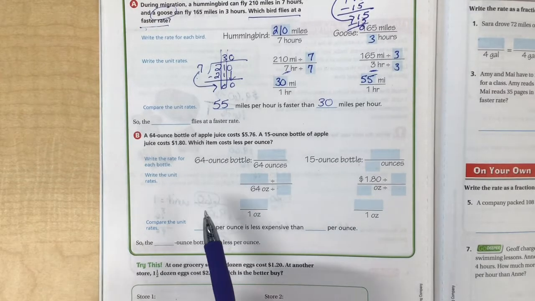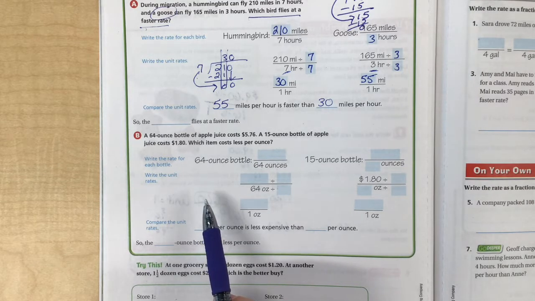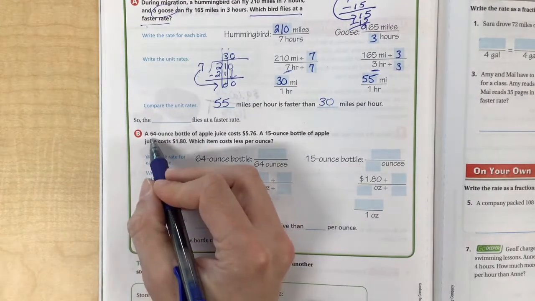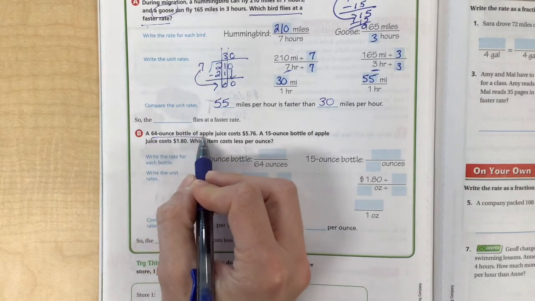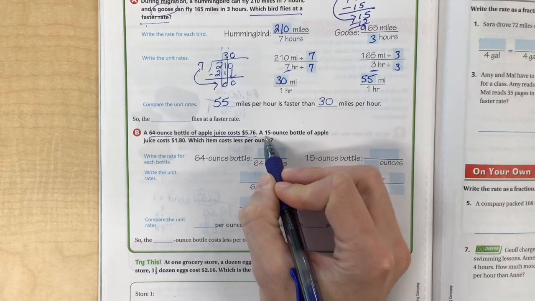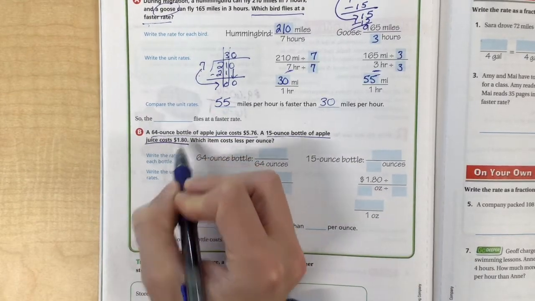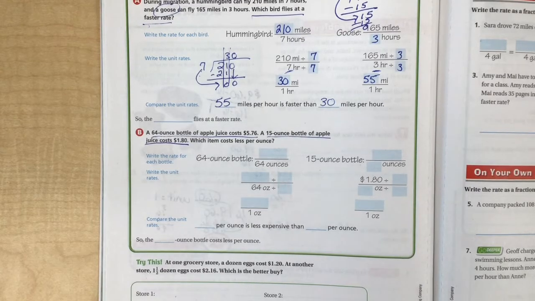I'm sure your parents probably go to a Costco or Sam's Club to get things, and sometimes it's cheaper to buy things in bulk. In this case, our bulk purchase is a 64-ounce bottle of apple juice that costs $5.76. And then maybe at Target, a 15-ounce bottle of apple juice costs $1.80. We can figure out what is the better deal. Should I go to Costco or should I go to Target?